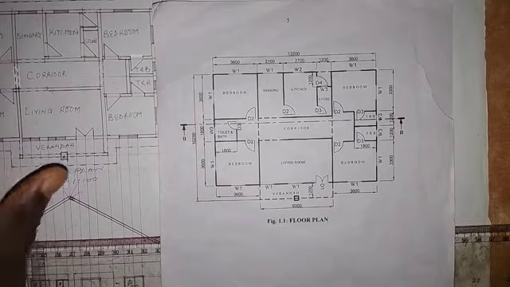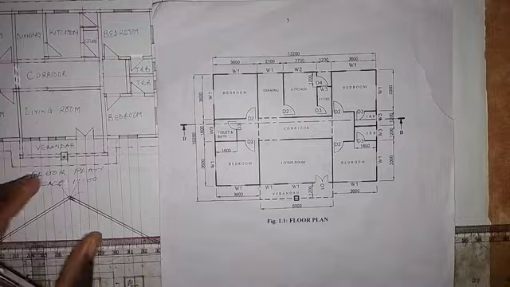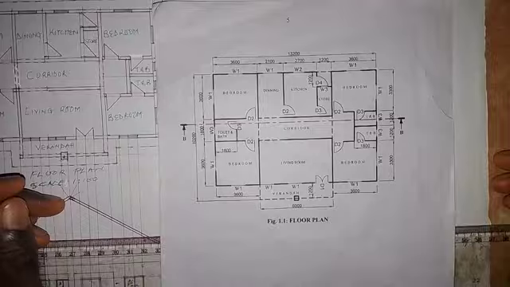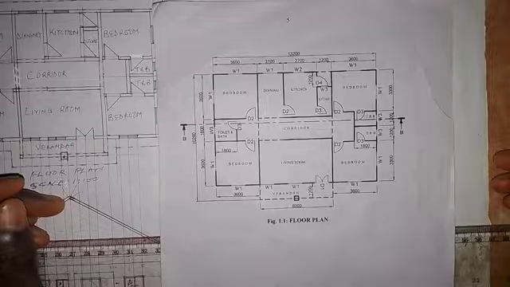Here we are going to be working on the sectional view of this building, as we are instructed to make the plan. So we have worked on the floor plan and we have also worked on the front elevation. Now we want to work on the sectional view of this building. And when we talk about sectional view, we cut the building from the roof to the foundation for us to see the interior structure of the building.